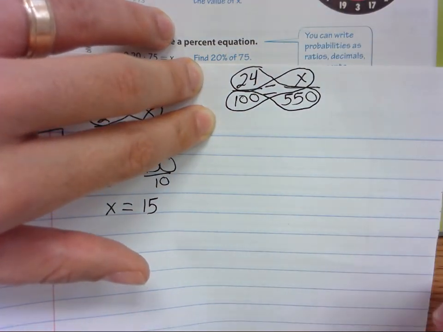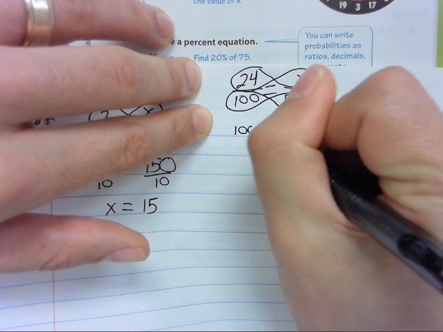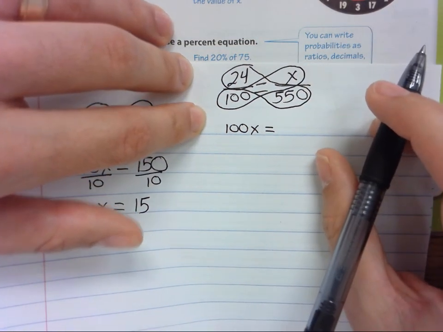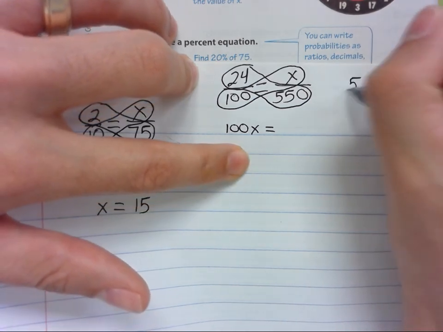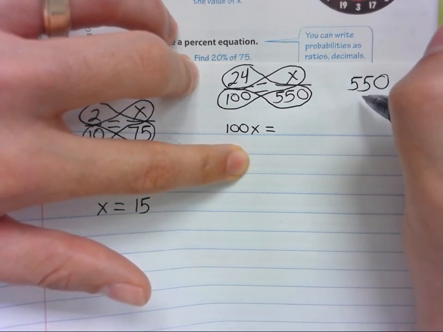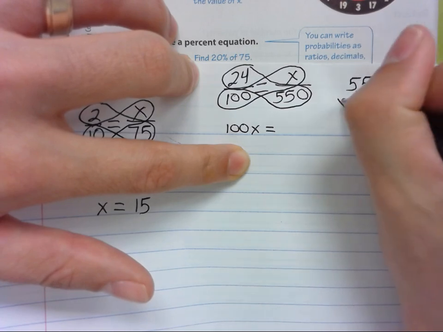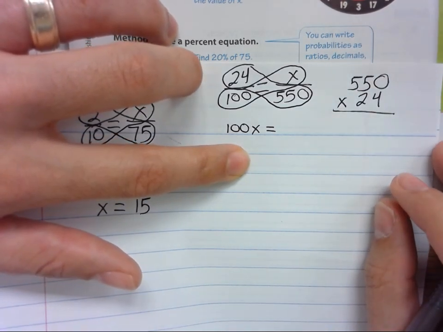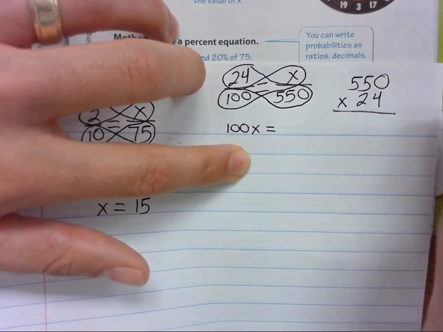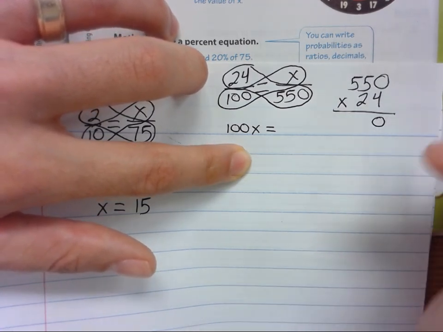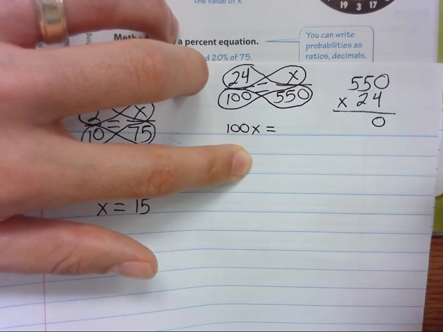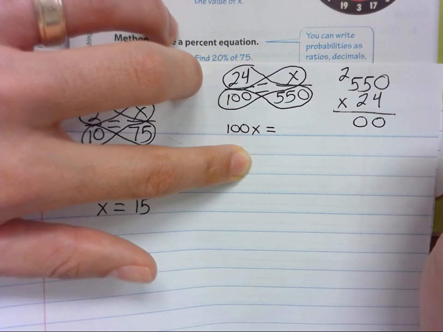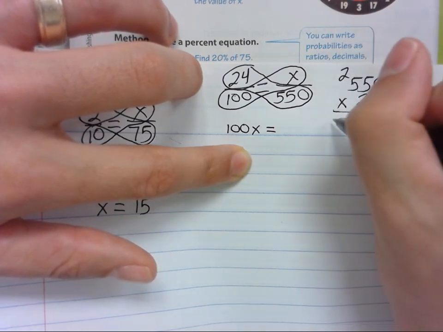100 times x is 100x. 24 times 550. I'm going to go to the side and multiply that out. 4 times 0 is 0. 4 times 5 is 20. 4 times 5 is 20, plus 2 is 22.